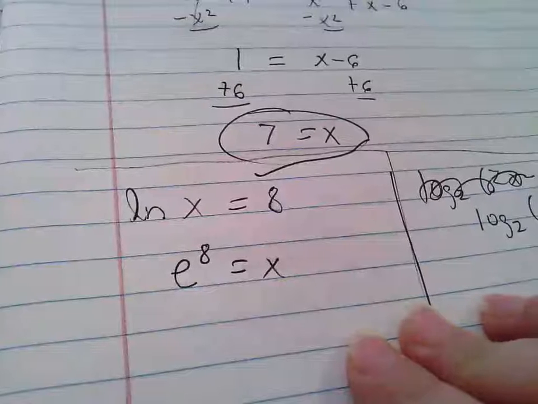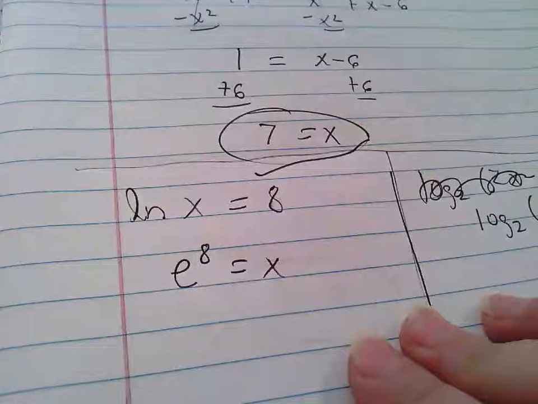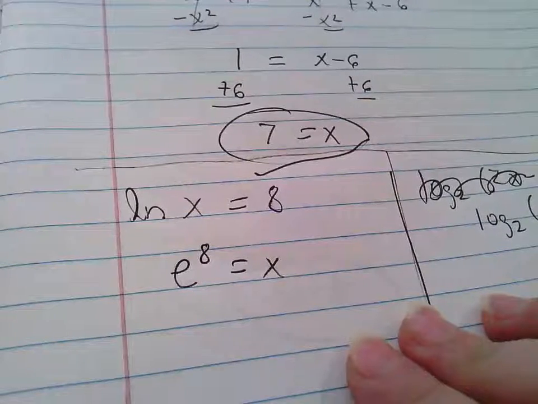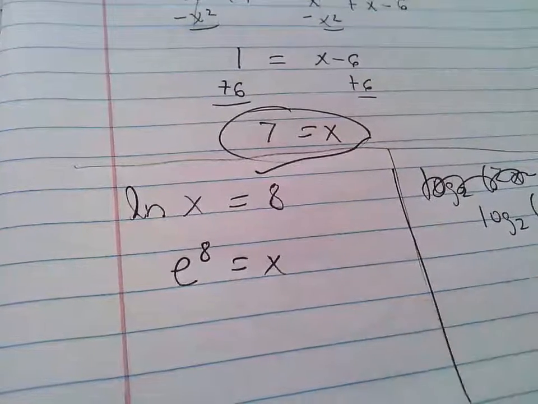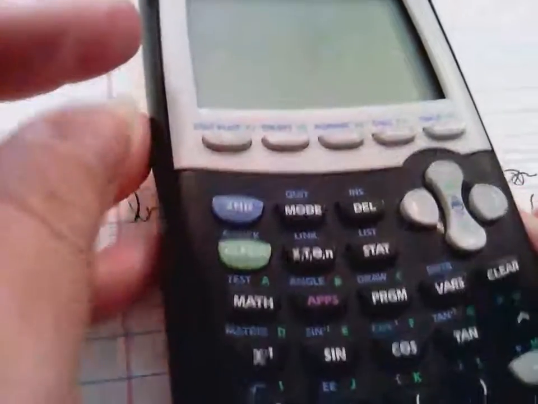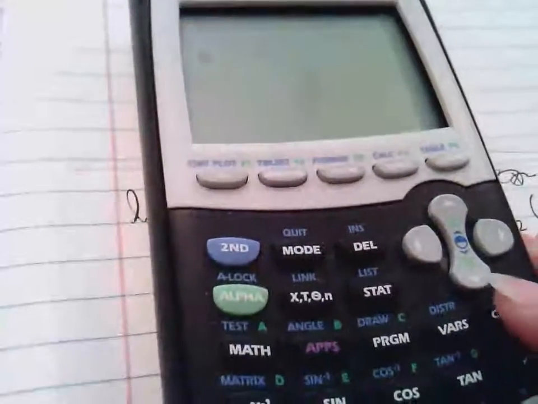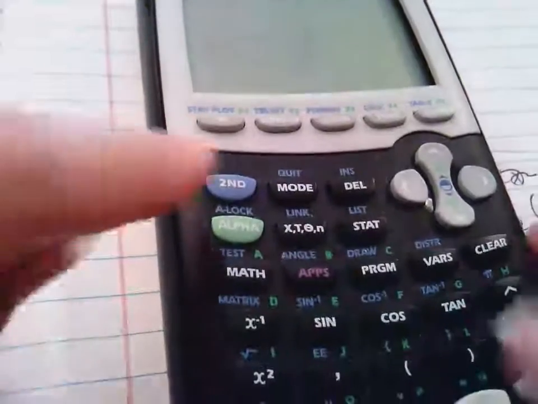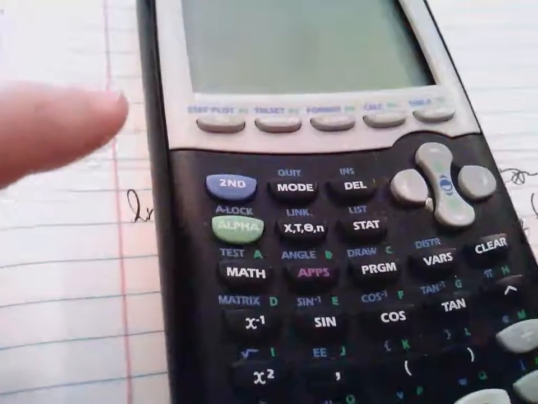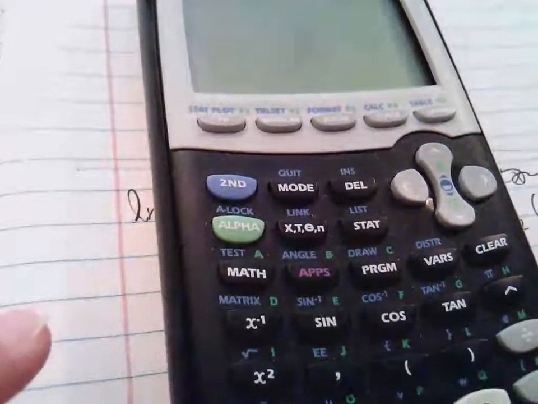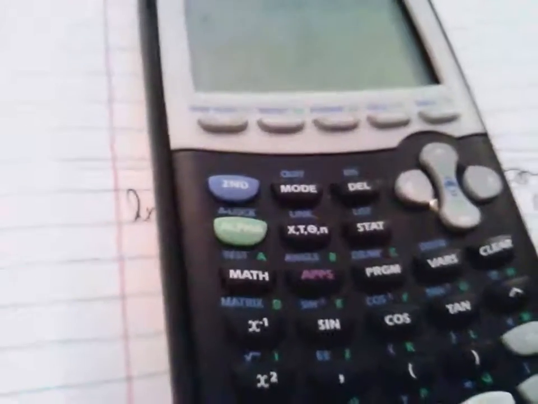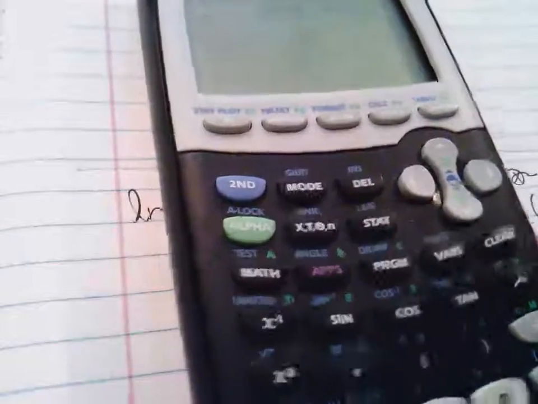And then I would just do e to the 8 in my calculator. I've got to get e, so I'm going to do second ln, e to the 8th, and get my amount.